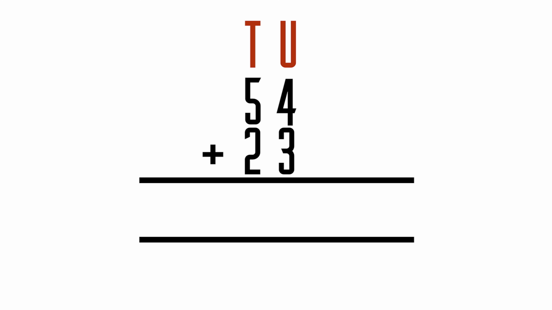Now that we have aligned our numbers, we can add them column by column. 4 plus 3 is 7, and 5 plus 2 is also 7. Now we have our answer of 77. This method is referred to as the column method.